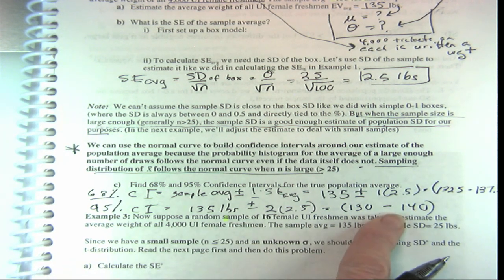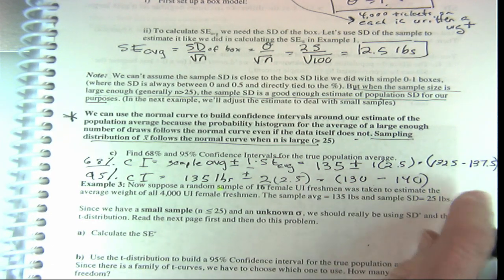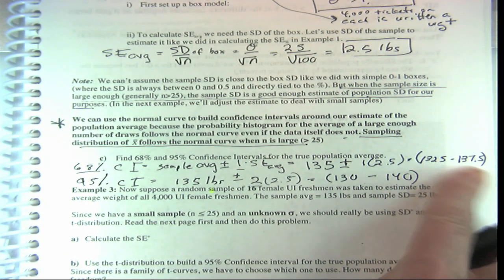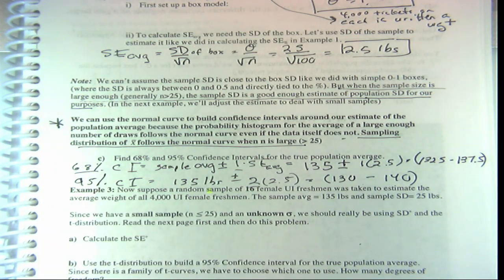We'd be 95% sure that the average weight was inside that range, and 68% sure that it was inside the other range. Of course, the more sure you want to be, the bigger the range you have to include.